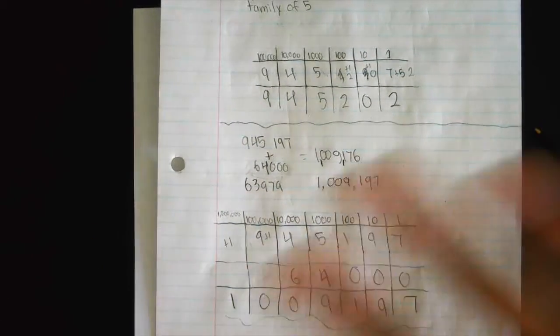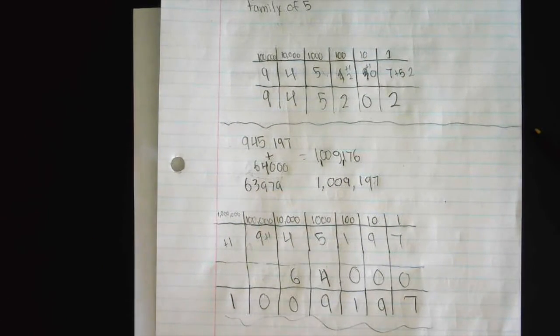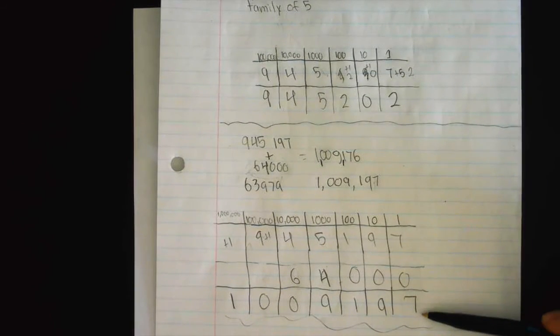Okay. I like how this group shared their thinking. But this number here, how friendly is this number to you guys right now? Be honest. Is this a very friendly number for us to deal with? What makes this number not friendly?